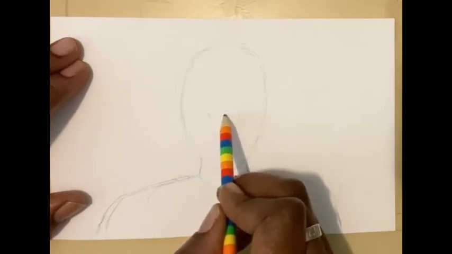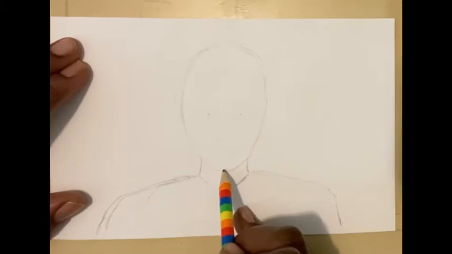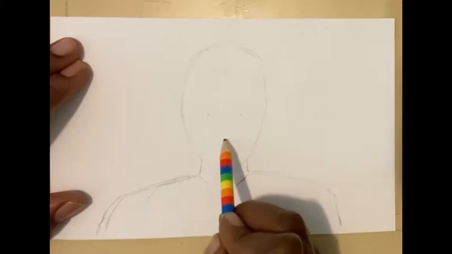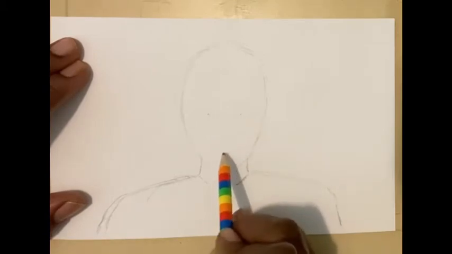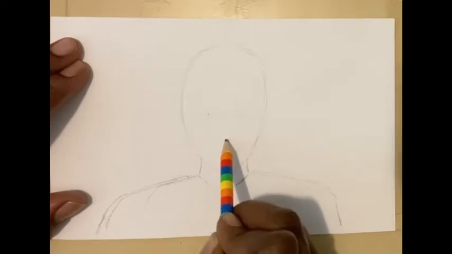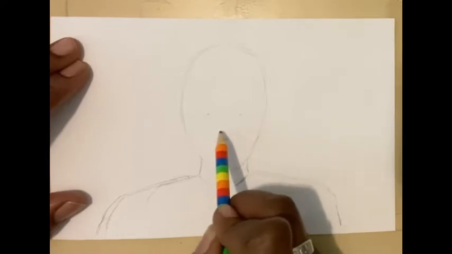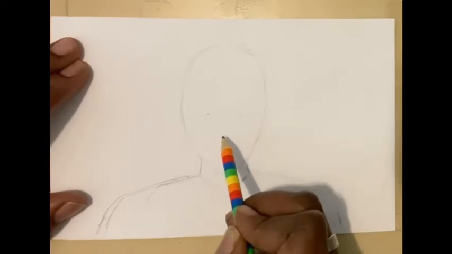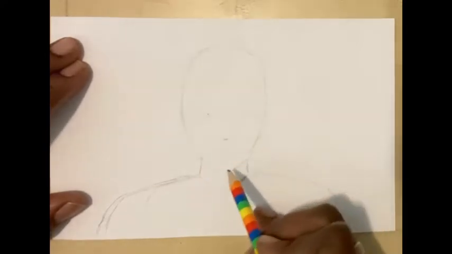Let's say I put my pencil here and then put my pencil at my chin. I want to try to find the middle area between there and there. Is it here? No, not quite. Maybe about here. This is going to be my nose line, okay? That's generally a good place to start drawing your nose, but you can adjust that as you go along.